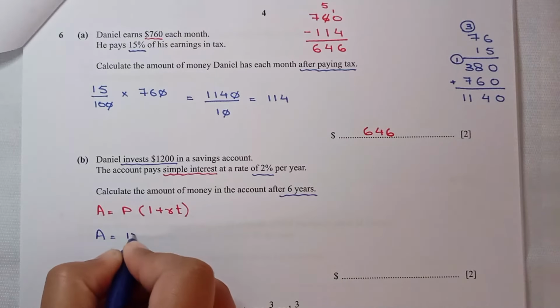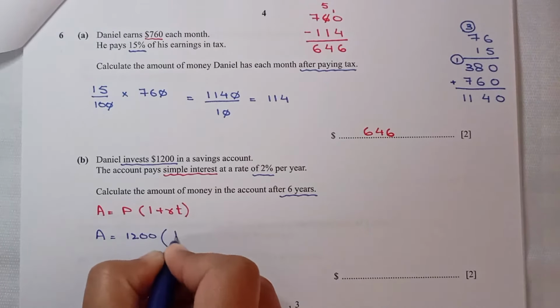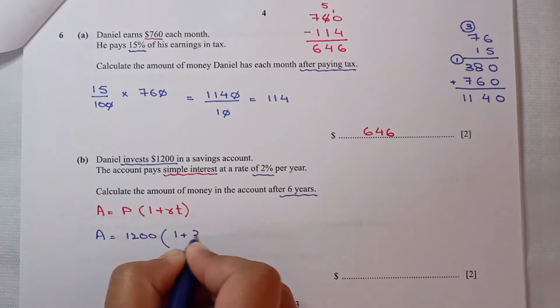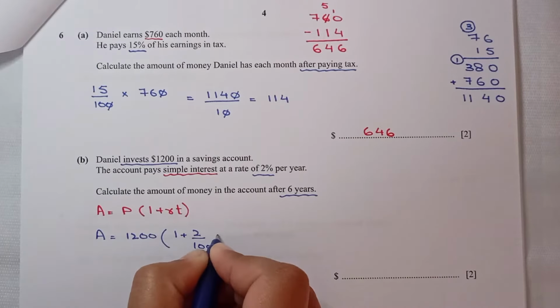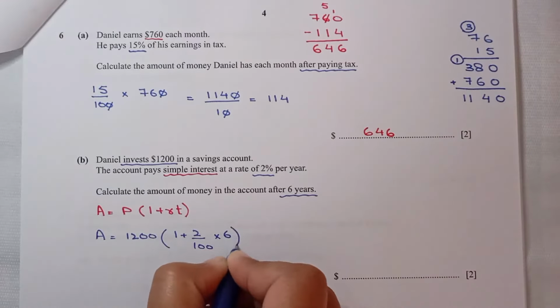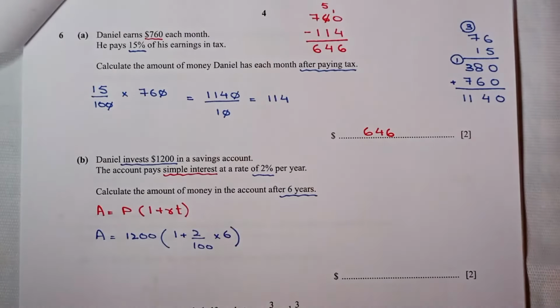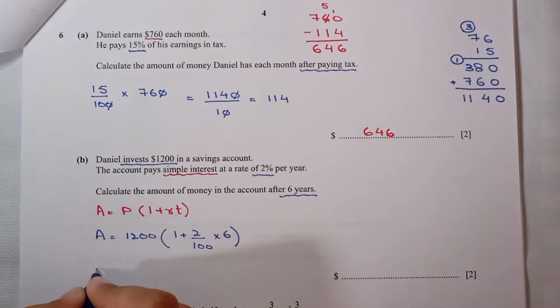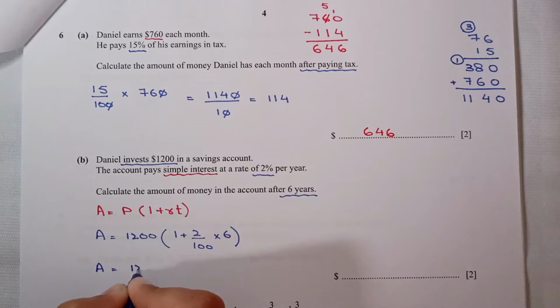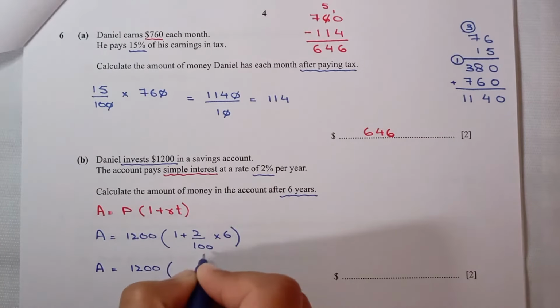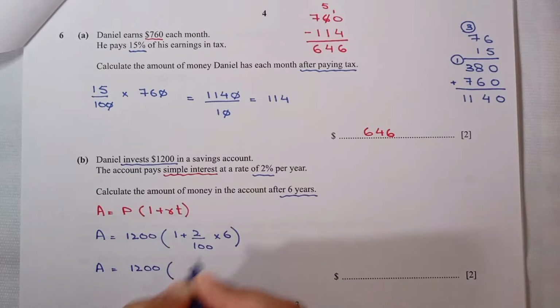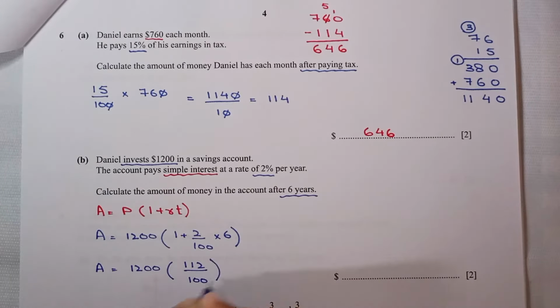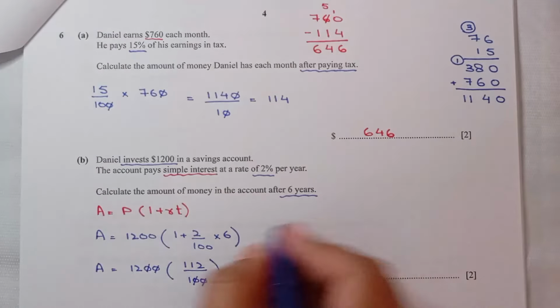So the investment is 1,200. This would be 1 plus interest rate is 2%, that is 2 dividing by 100, and then times the time in terms of year, which is 6. Okay, so we have 2 times 6 is 12. So 12 divided by 100, 1,200. 12 divided by 100 and this would be 100. 100 plus 12 is 112 dividing by 100. So we can cancel the zeros. Now 12 times 112. This would be the amount.